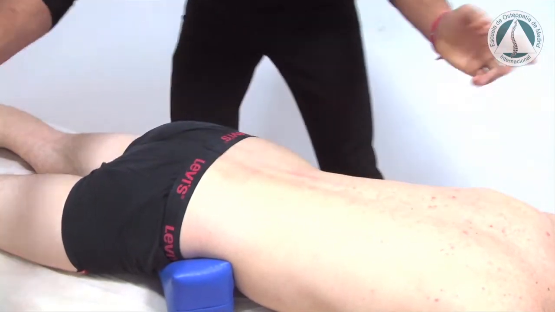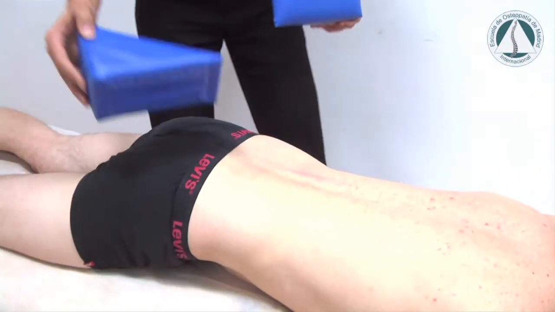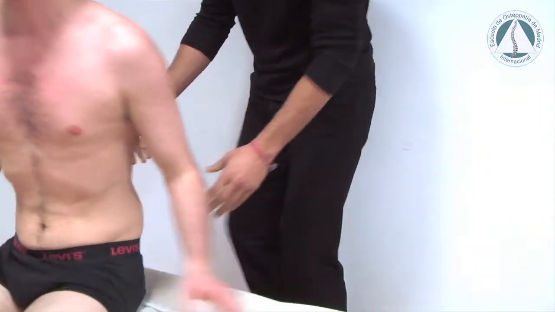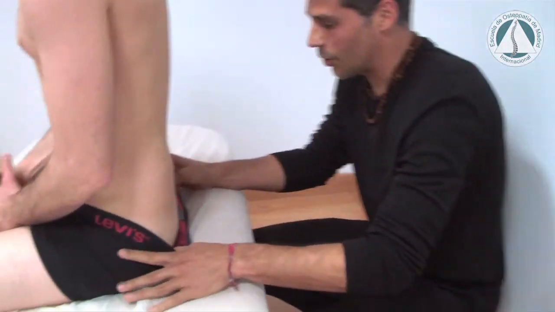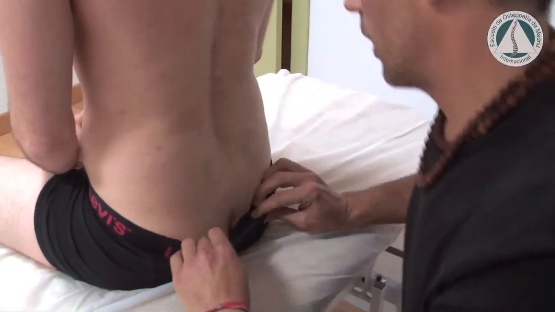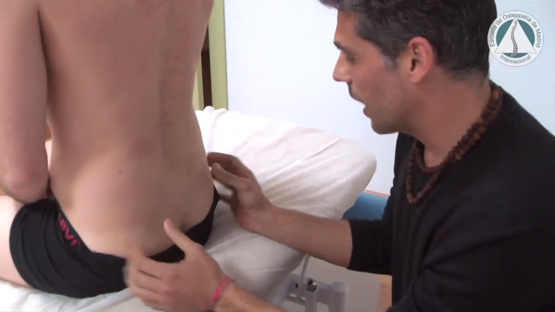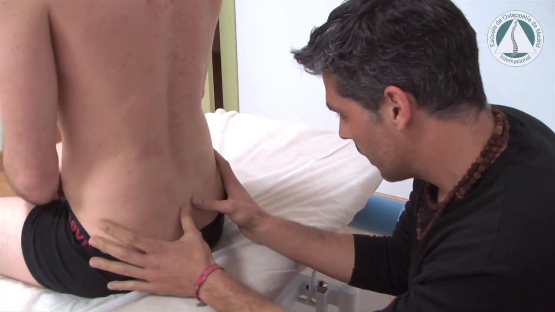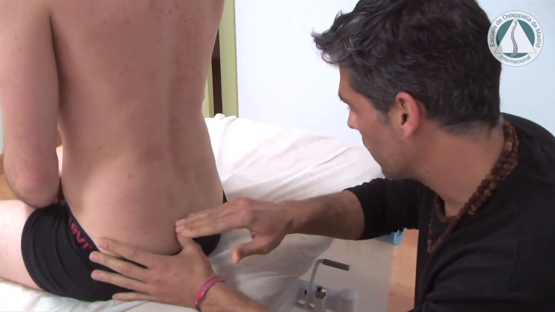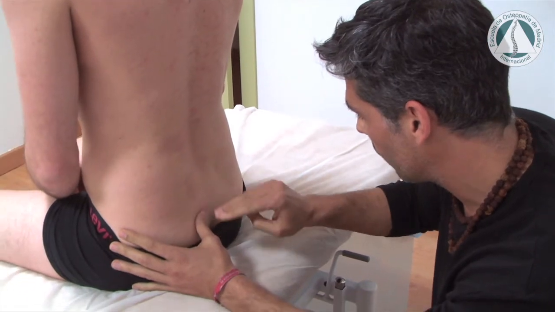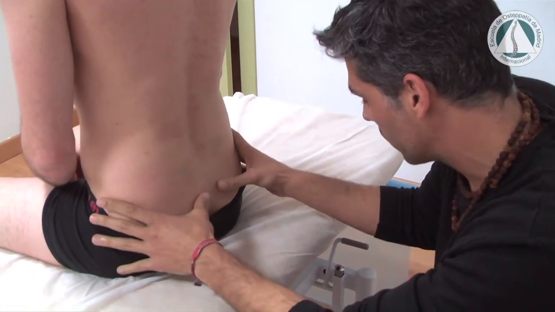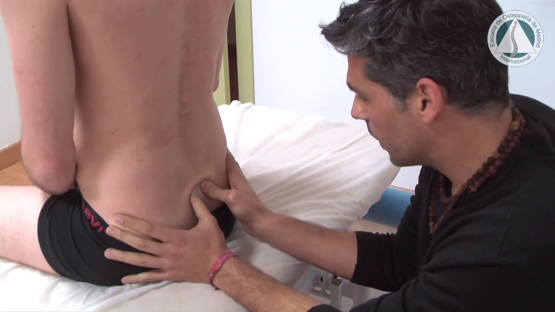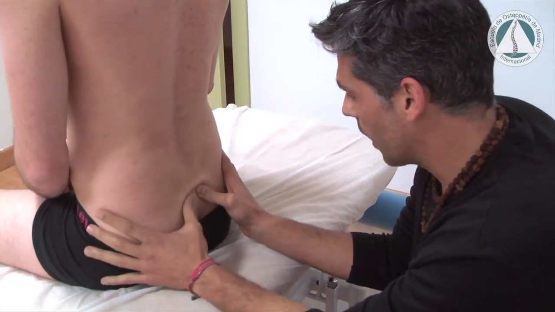Another option is another Mal technique. Please sit down. We're going to do it in this position. I go to the back of the patient and I put both thumbs just on L5. You can imagine there is a swollen disc between L5 and the base of the sacrum. I put it on L5 and I press the spinous process up.